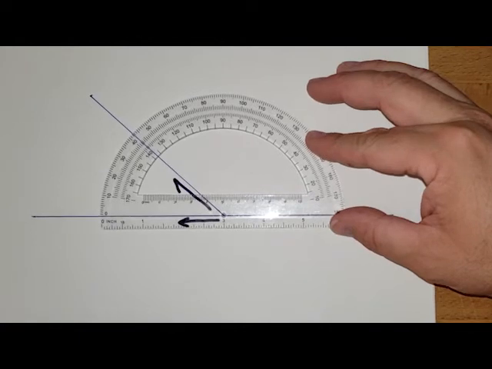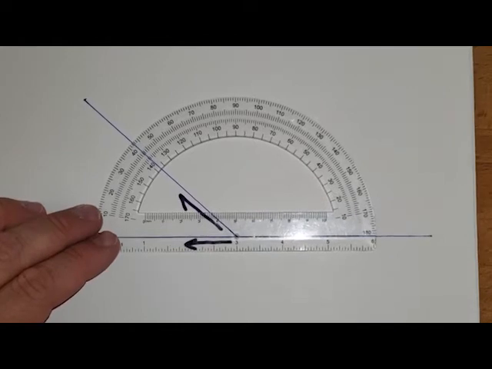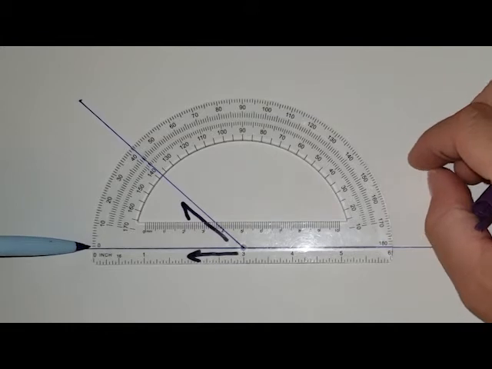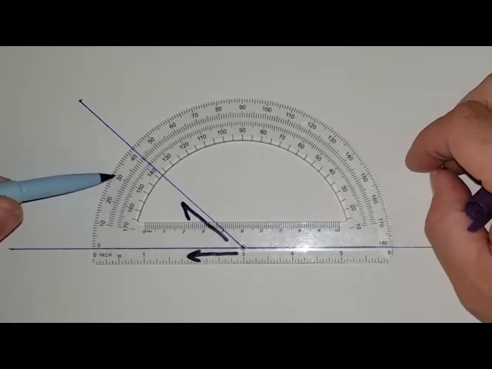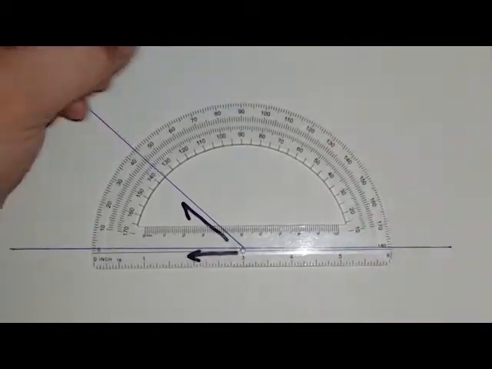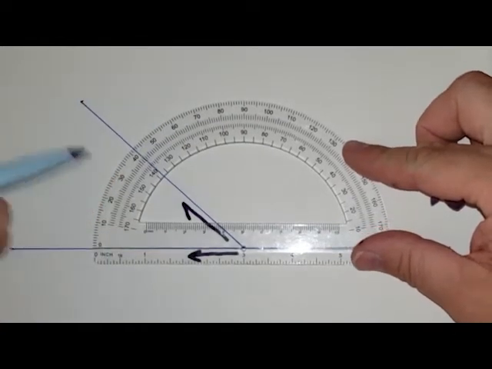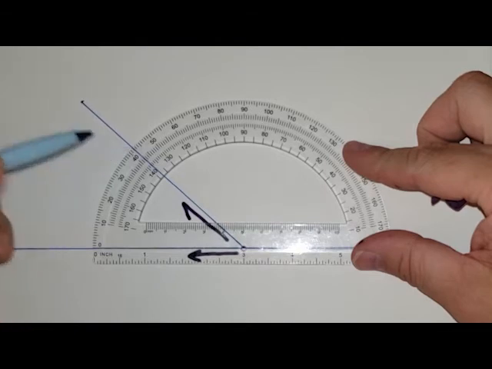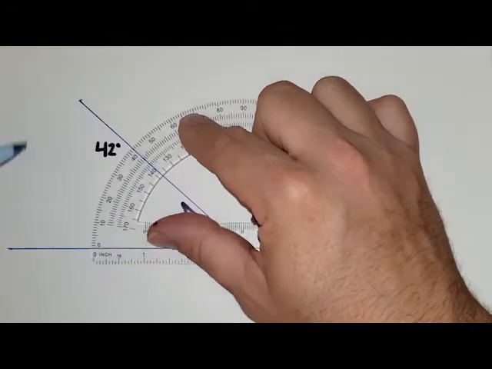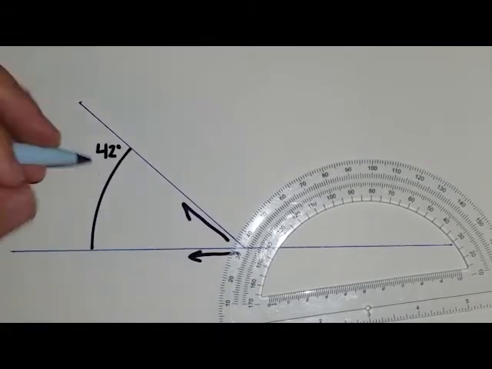Right? Now, there are a lot of numbers that we have going both directions on this particular protractor, but we always start at 0. You'll notice that 0 is right there, and it goes 0 on the outside, 10, 20, 30. You'll notice that 1/4 of a circle is 90. You'll notice that a half circle going all the way around would be 180. But in this case, we're going to come up to 40, 41, 42 degrees. So this angle that we have going from here down to there is going to be at 42 degrees.